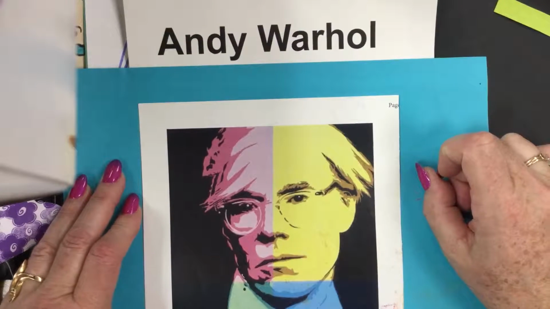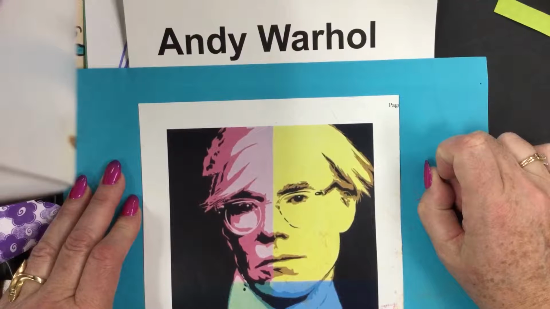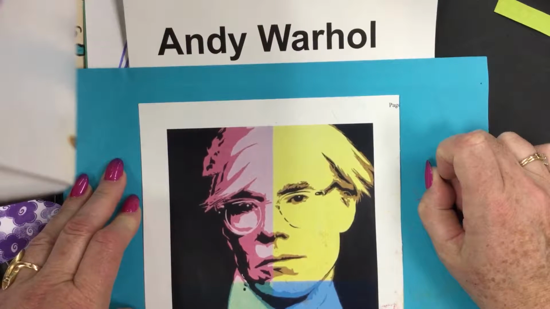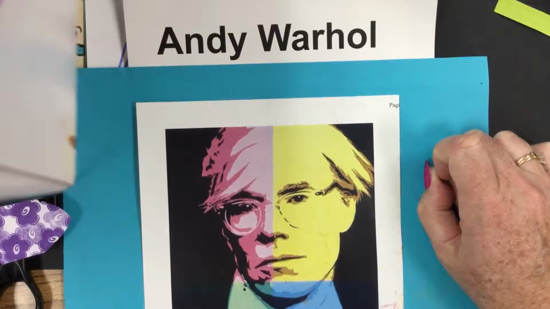He was an artist that was born in the 1920s, and he did some unusual things to his art. He helped develop a style called pop art, and that word comes from the word popular. He took images of things that were popular when he was growing up, like cartoons and comic books and superheroes, things from everyday life, things that are popular in your life.